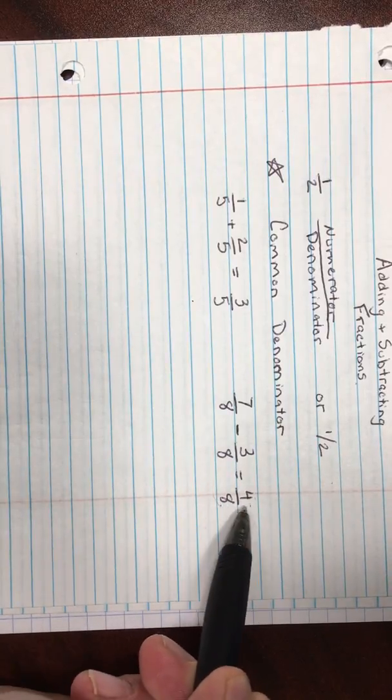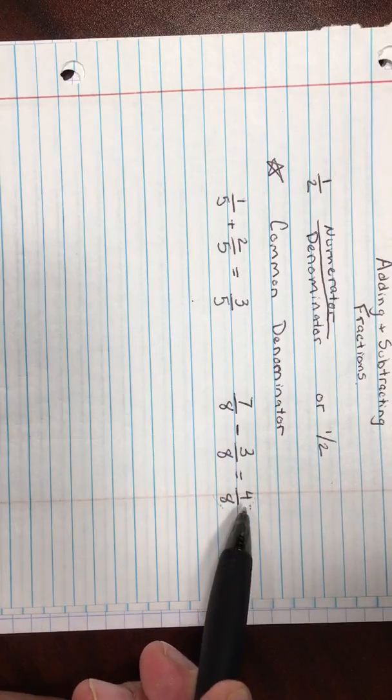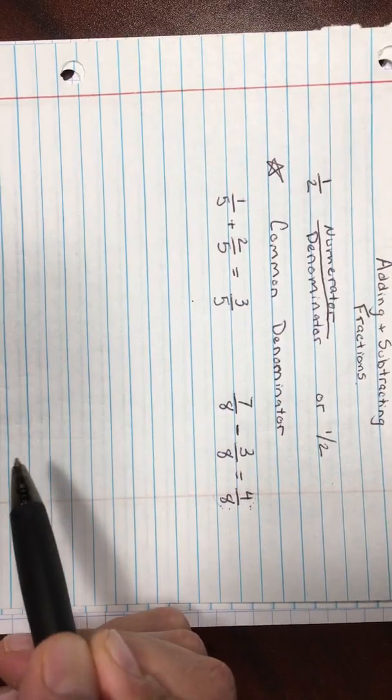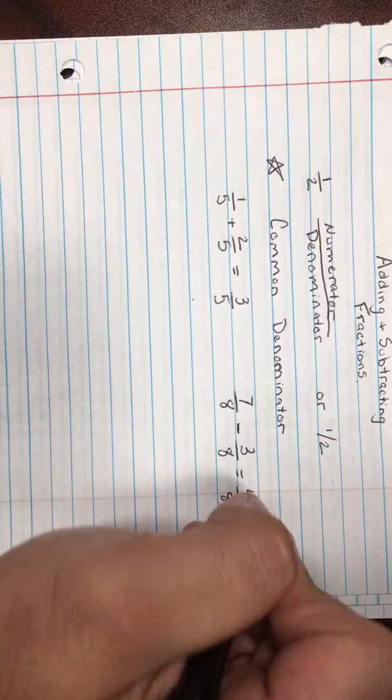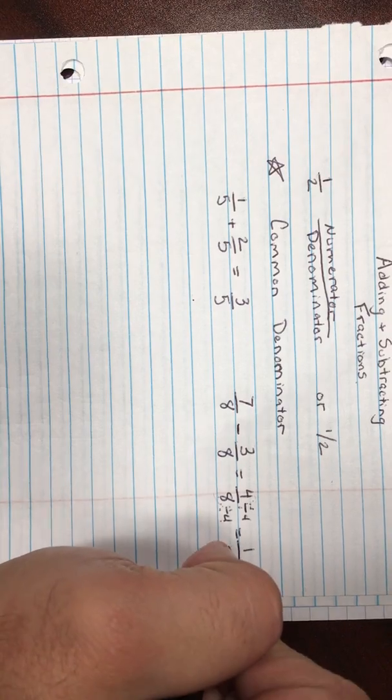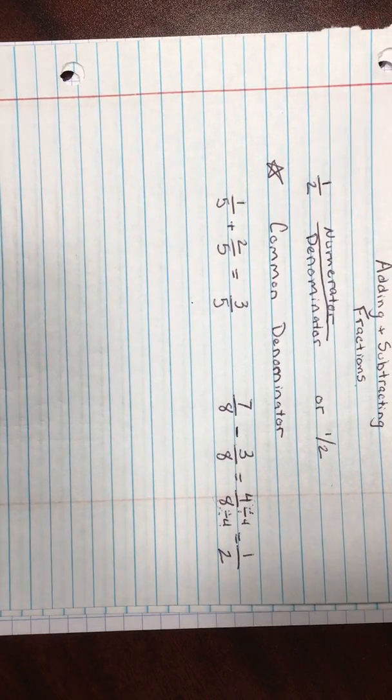Now, this brings up a point with fractions, and you want to do this with all fractions, any time you have them. You don't need to do it until the end, but you want to reduce or simplify. So think: is there a number that you can divide both 4 and 8 by and get whole numbers? In this case, it is actually 4. If you divide the top by 4, you divide the bottom by 4 to simplify or reduce it. 4 divided by 4 is 1. 8 divided by 4 is 2. So your final answer is 1/2.